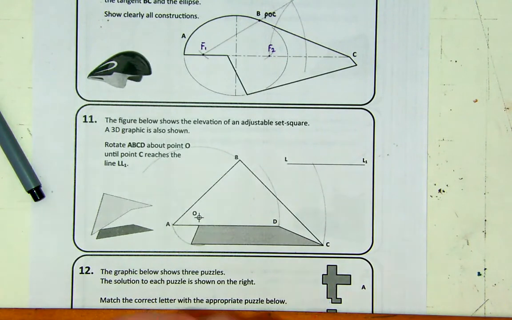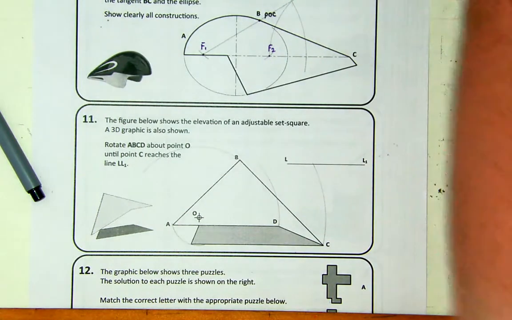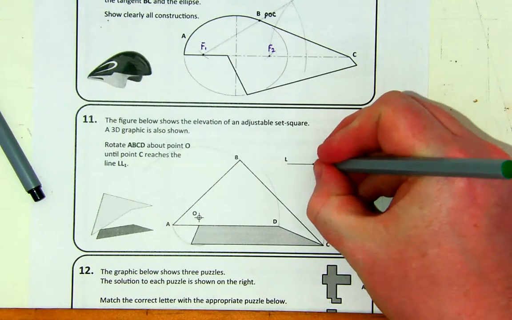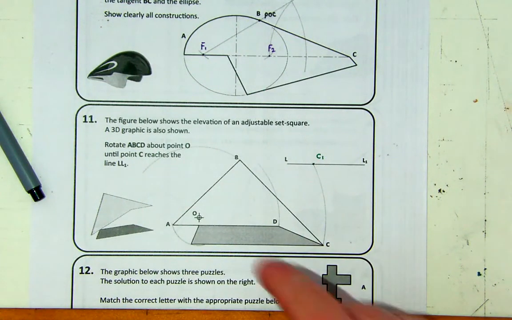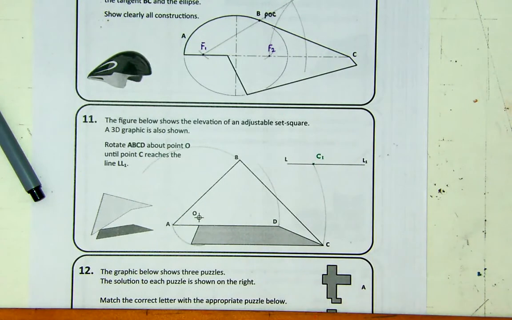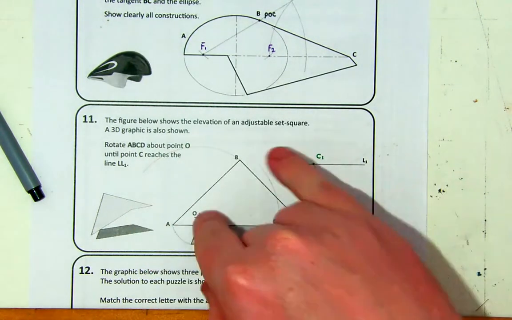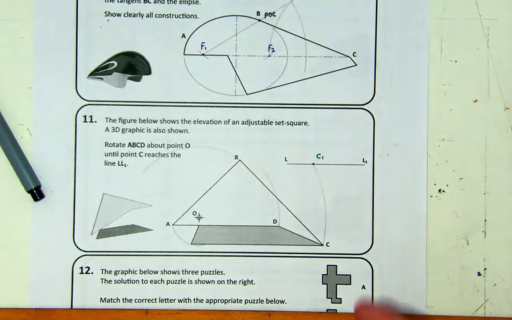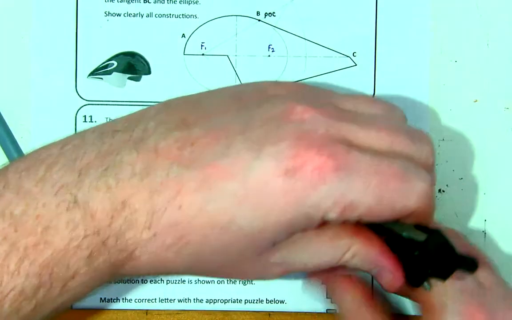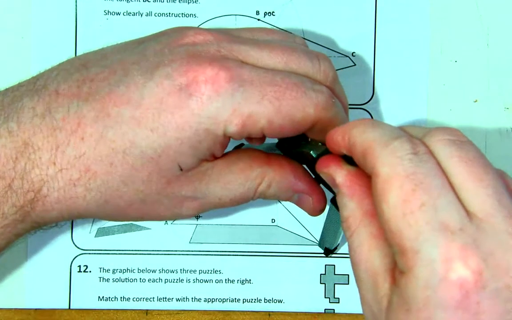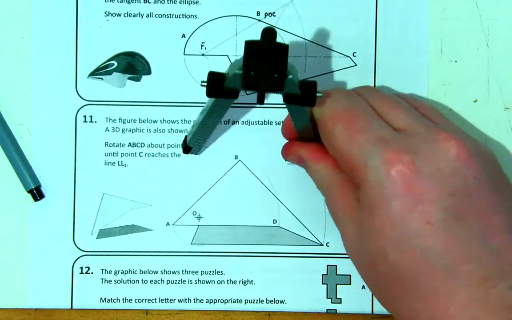Well, I do have point C1 in here, so I can start with there. There's C1. So where C rotates up to hit the line L1, that's C1. Okay, after that, we don't have to go through the hassle of figuring out that angle. What we can do is say, well, I know B1 is going to be on this somewhere. And I know the distance from C to B is going to be the same from C1 to B1. So I'll take the distance on my compass. C to B is that. So C1 to B1 is going to be that.